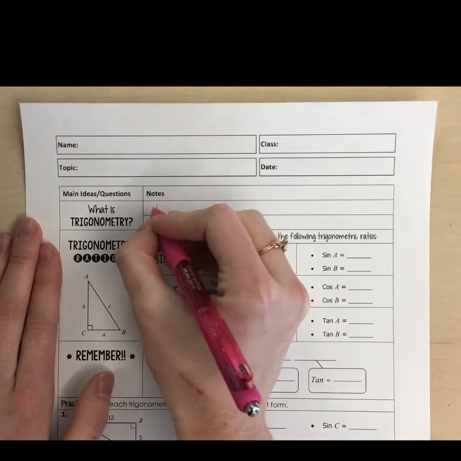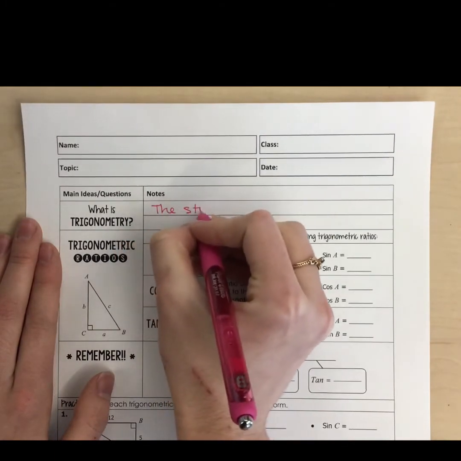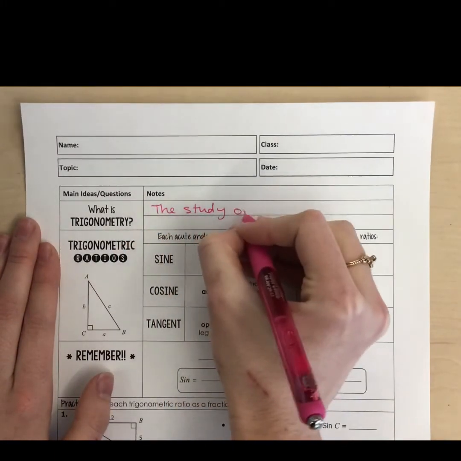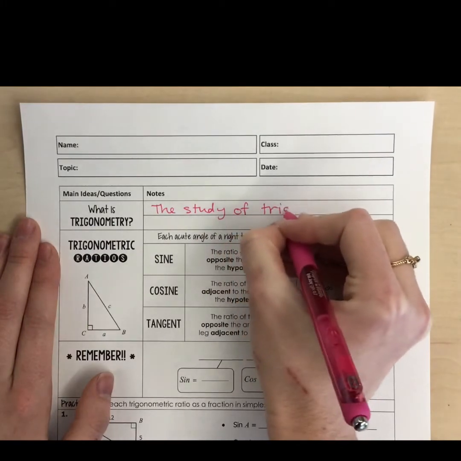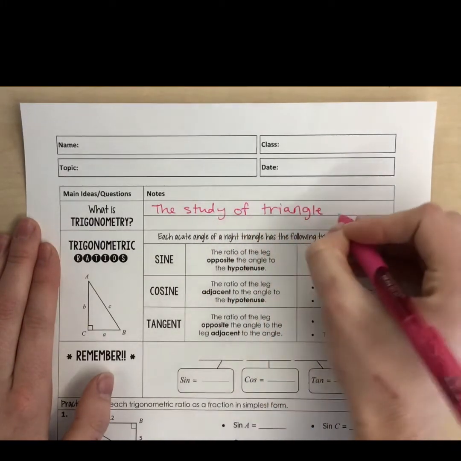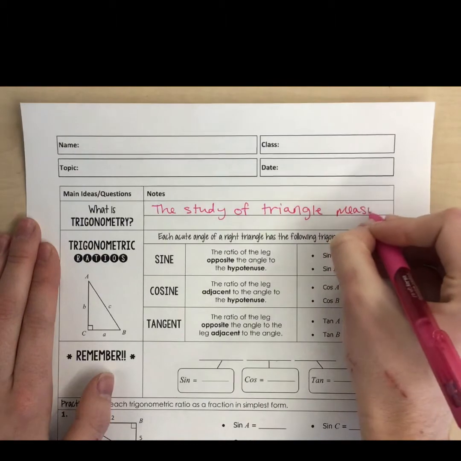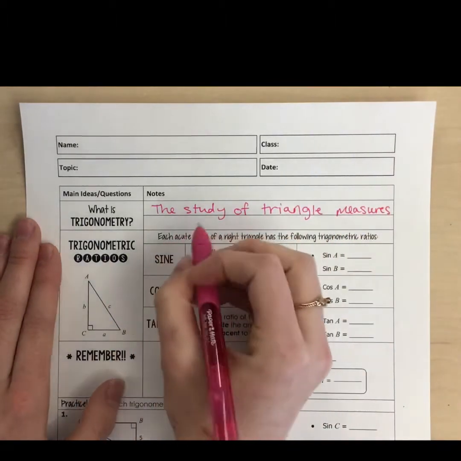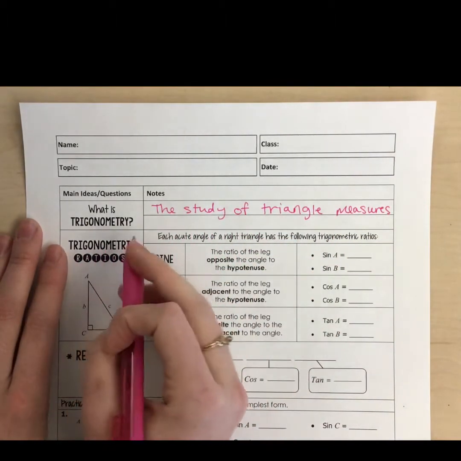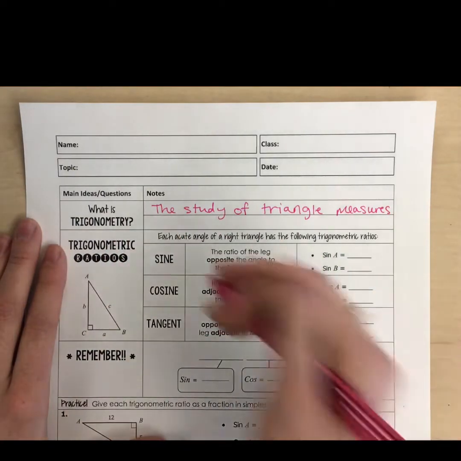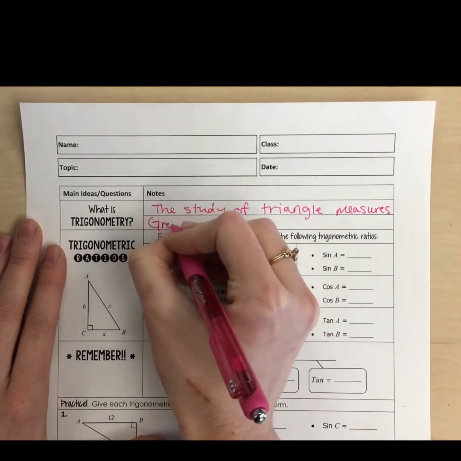Well, trigonometry is the study of triangle measures. And we get triangle measures because trigonometry actually comes from the Greek root, the Greek meaning.